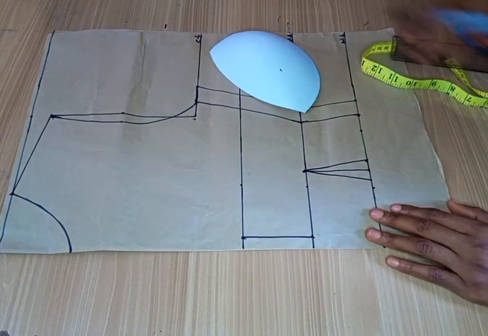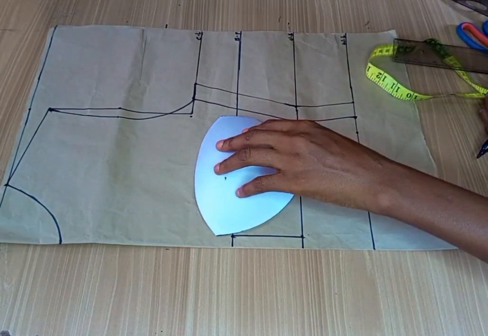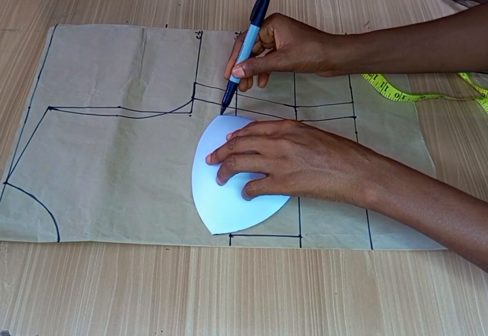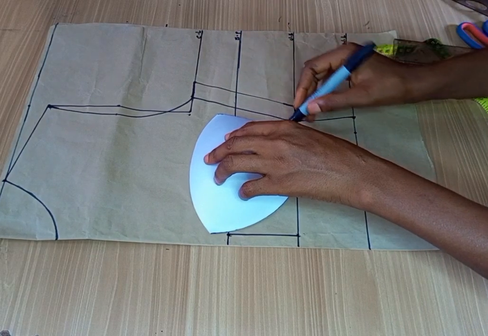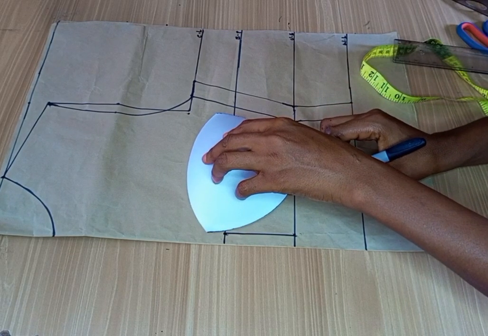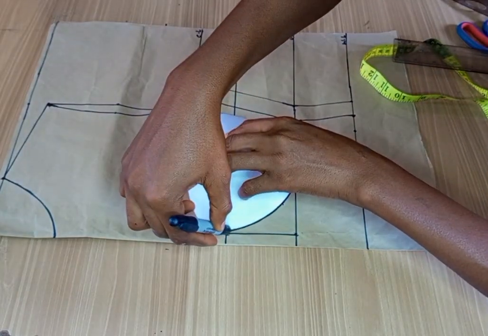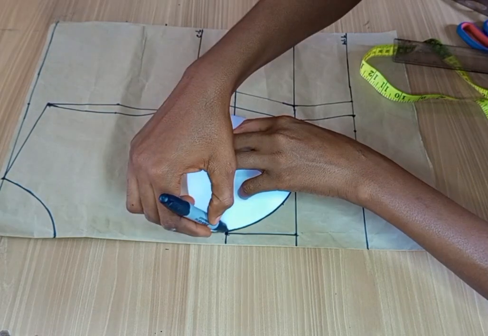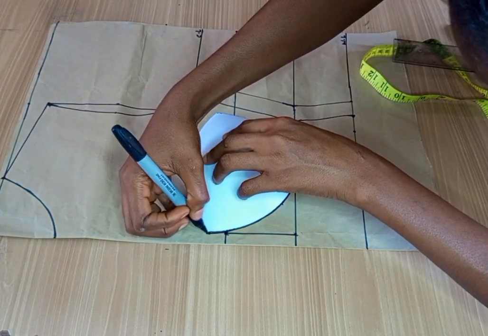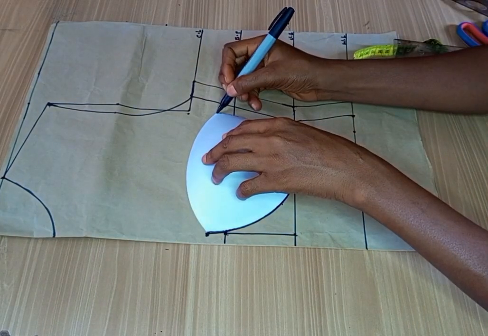Then I'll bring in my cup and then place it right this way. Make sure the cup is touching this line but not exceeding the line, okay? Then I'll just go ahead and trace it all the way. Please just watch how I'm tracing it and make sure when placing your cup, place it properly. So when I come to the edge of the cup, I'm going to mark it outward this way. Then I'll do the same thing here.